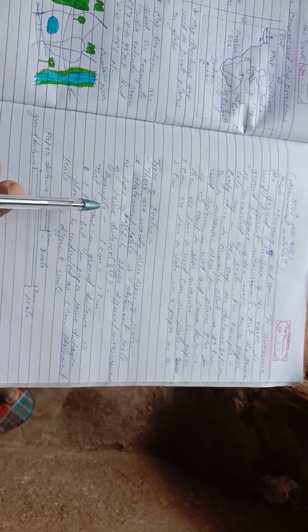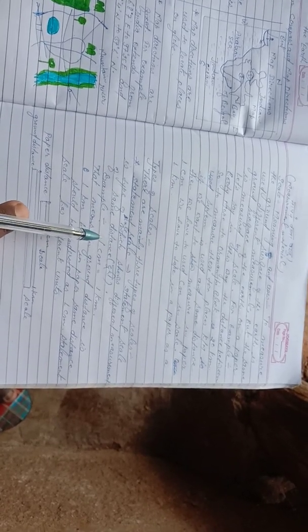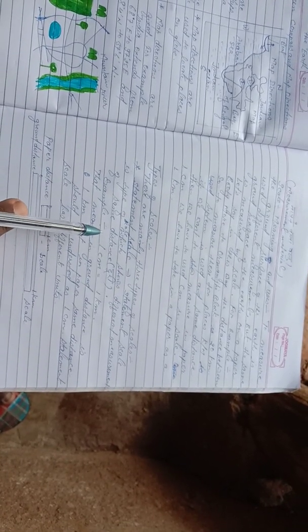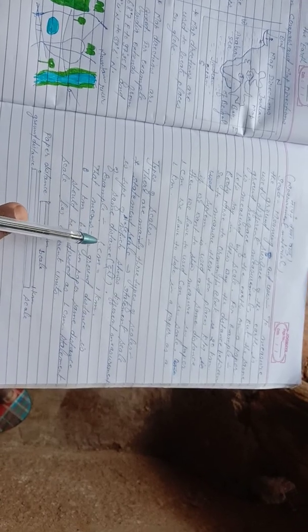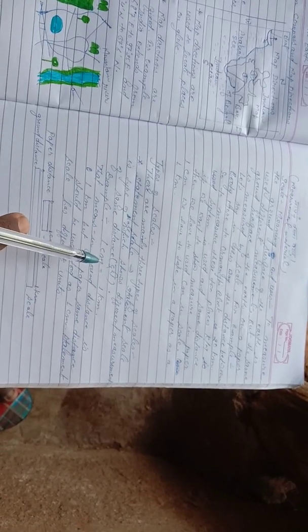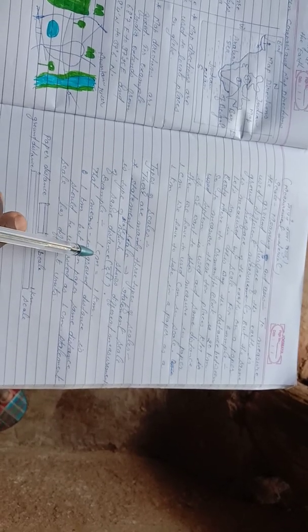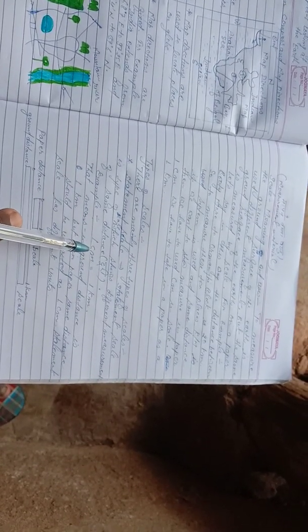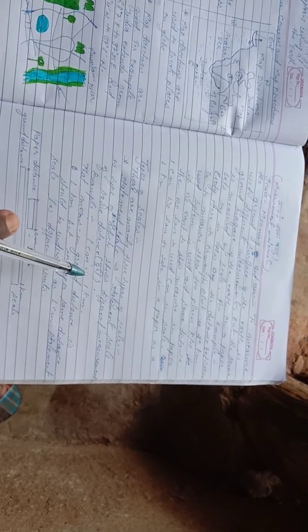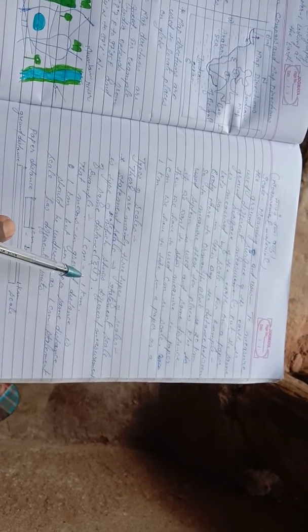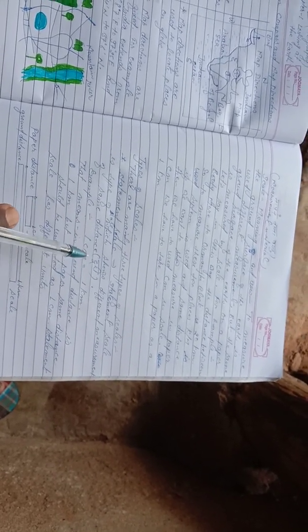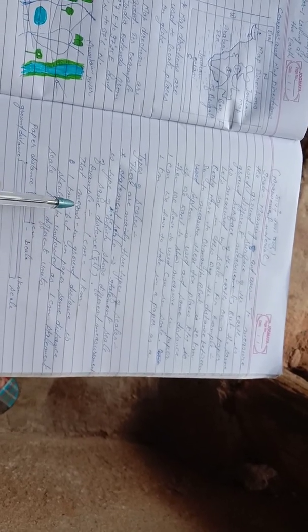For example, a few minutes before I explained the same thing: 1 centimeter is equal to 1 kilometer. So 1 centimeter we show on paper, but that 1 centimeter indicates 1 kilometer when we measure on the ground.